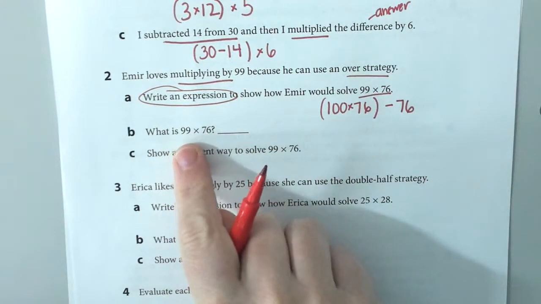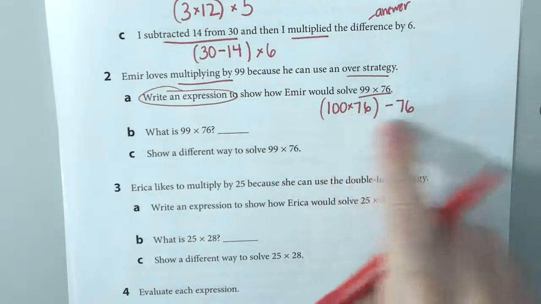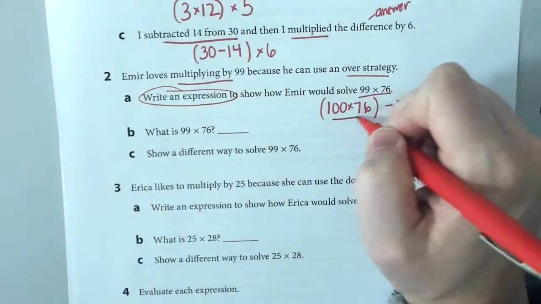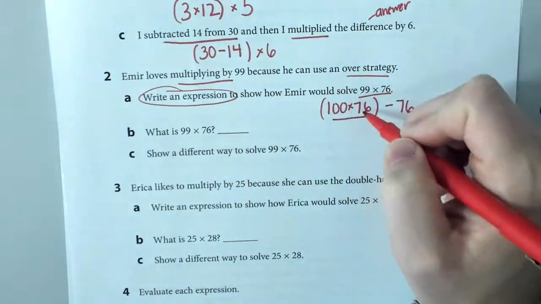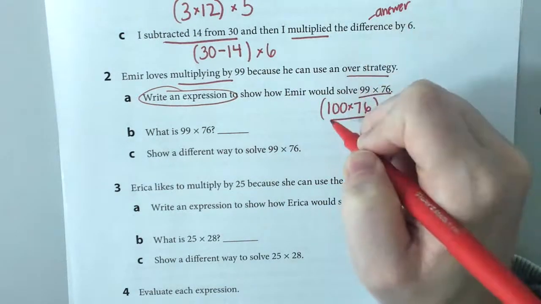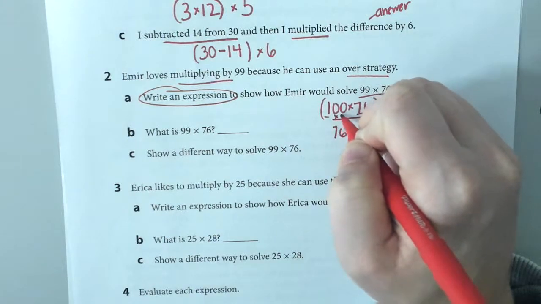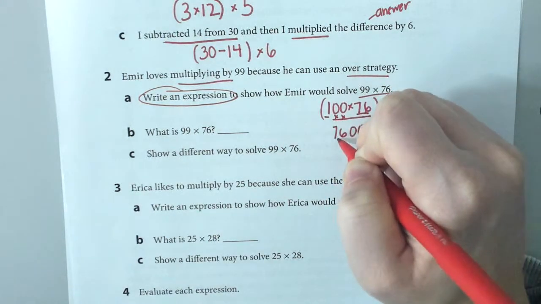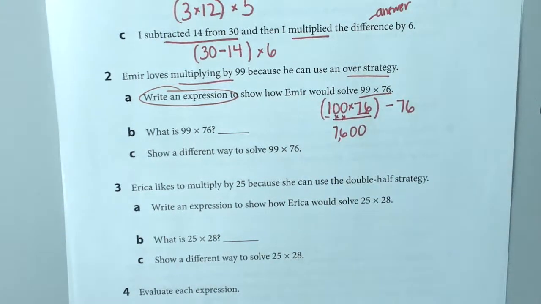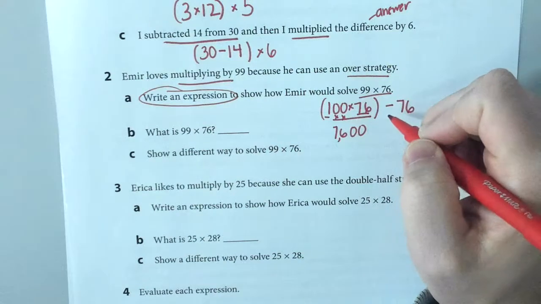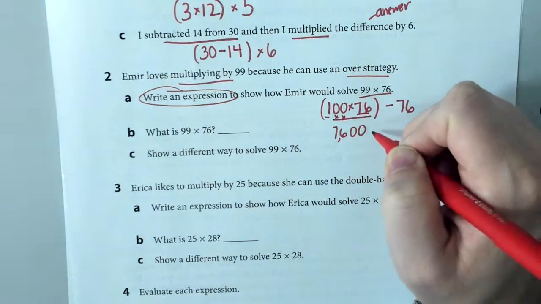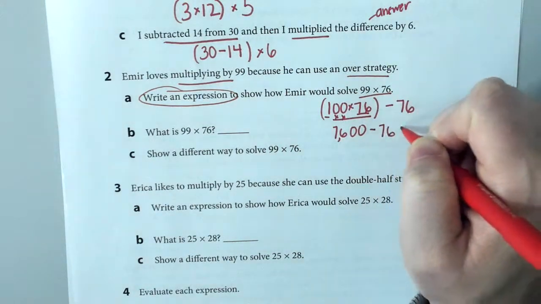What is 99 times 76? So now we have to solve. So let's take the parentheses part first. 100 times 76. First I take 1 times 76. Then I attach 2 zeros because it's 100 times larger than that. Then I subtract 76.